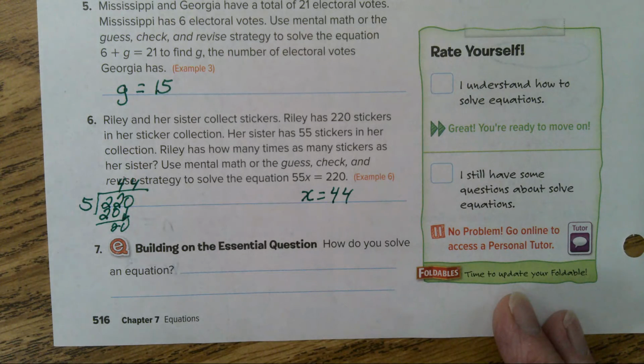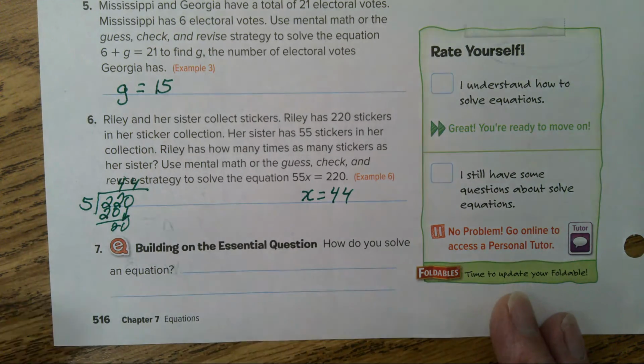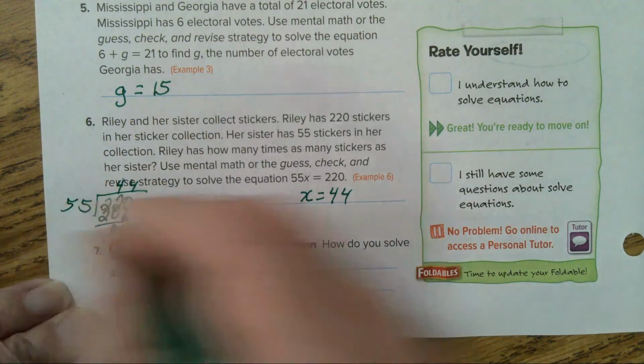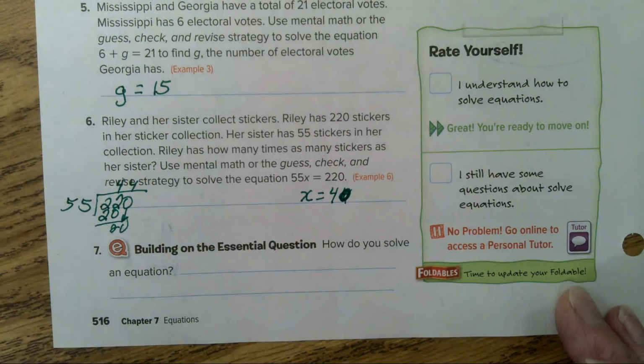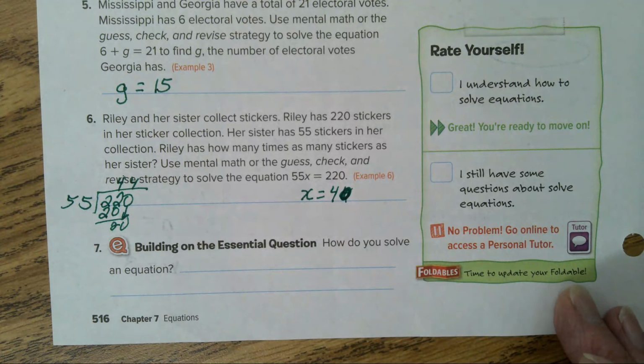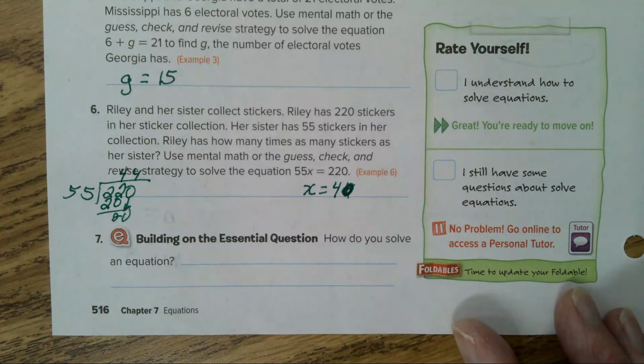Building on our essential question, it asks, how do you solve an equation? Well, you're thinking technically, I can tell, looking at you. Yeah, what do you say? Well, it's in the question there. So you're saying that x equals 44, but that means that... Oh, excuse me, it's 4, not 44. It's 55. Thank you. Yeah, it's dividing by 55. After I wrote that down, it's like, oh, wait a second. Thanks for speaking up.